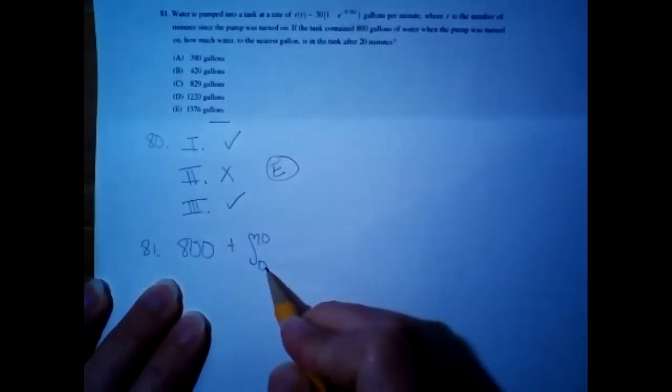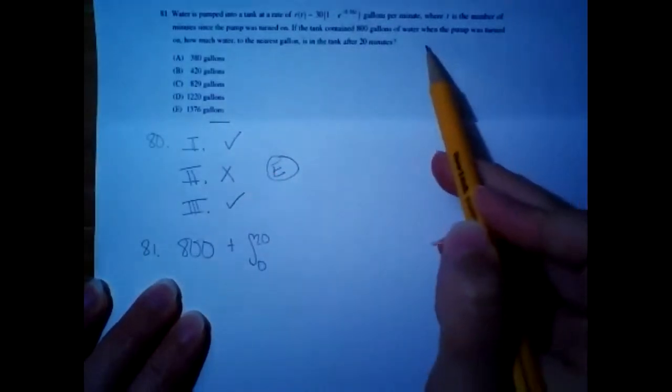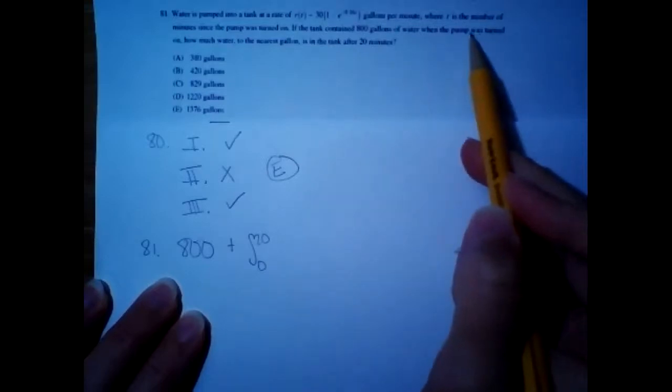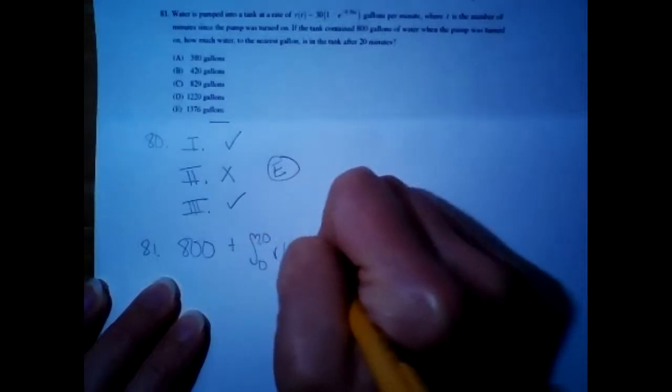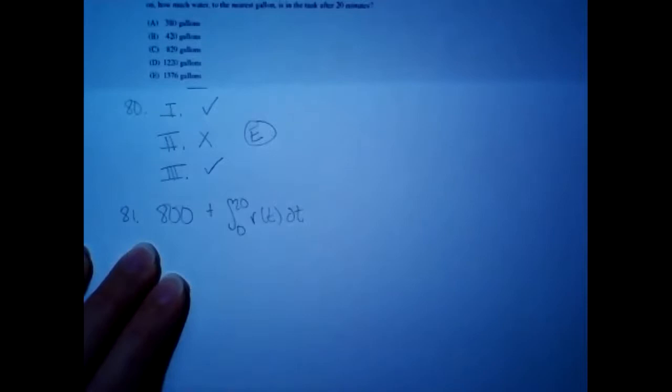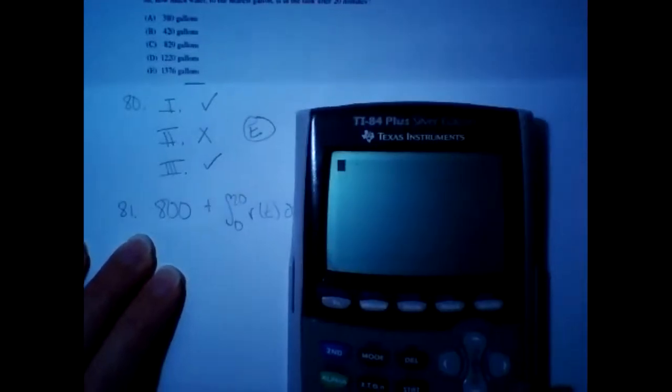Now, it doesn't always start at 0, but this time it does because it says from when the pump was turned on. So that would be at time 0. And then your rate function, which is the only function they gave you, is what goes in there. And it says to round to the nearest gallon. So we're going to type this in.